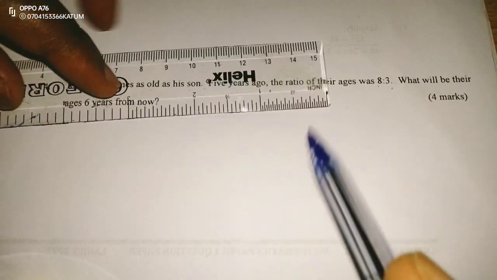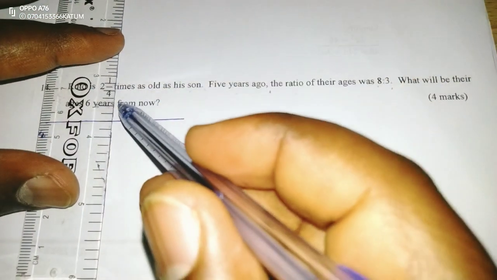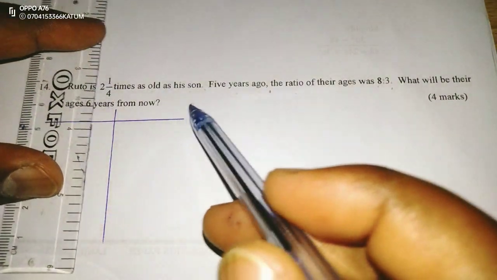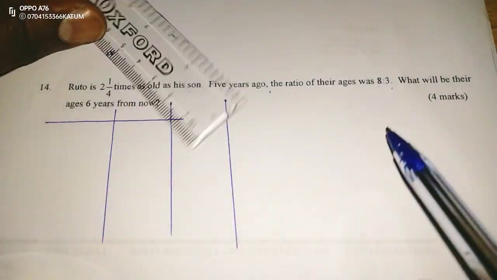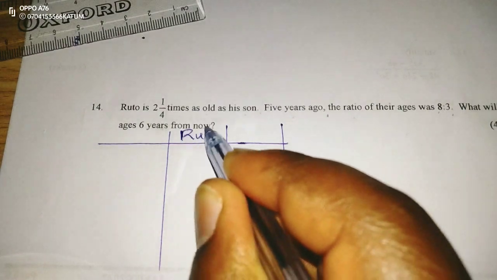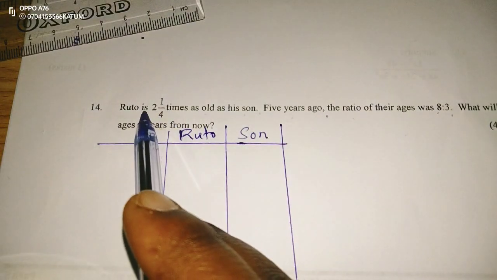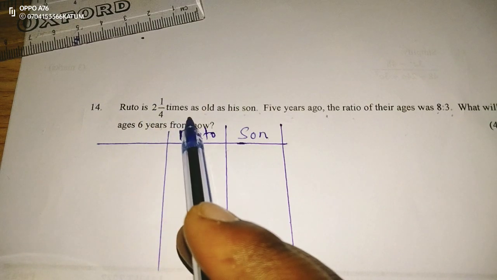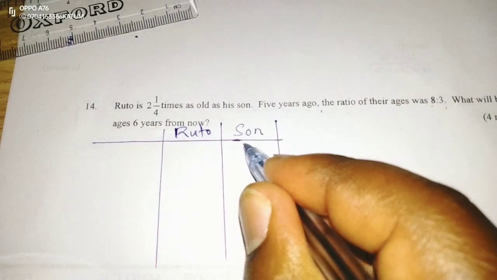So let me draw a simple table here of Ruto and his son, Ruto and his son's ages. So what we shall have first, we can have Ruto here, then the son on this side. So Ruto is 2.25 times as old as the son. So we can let the son be x.